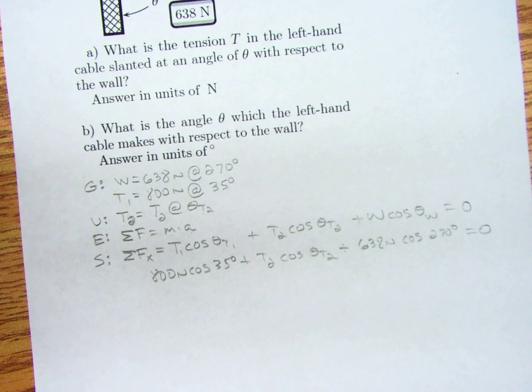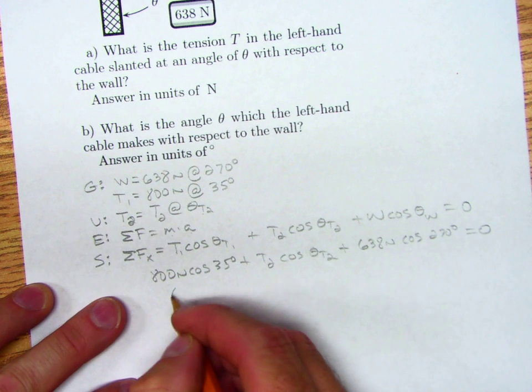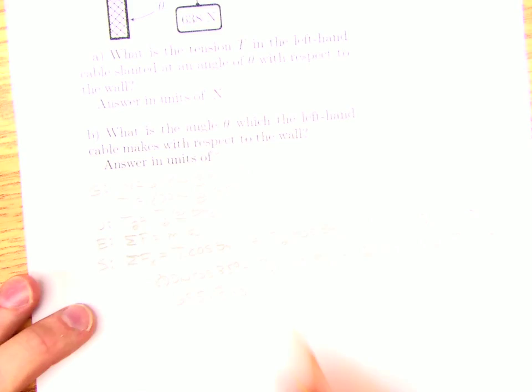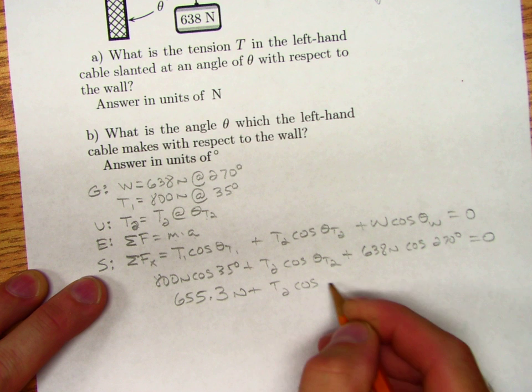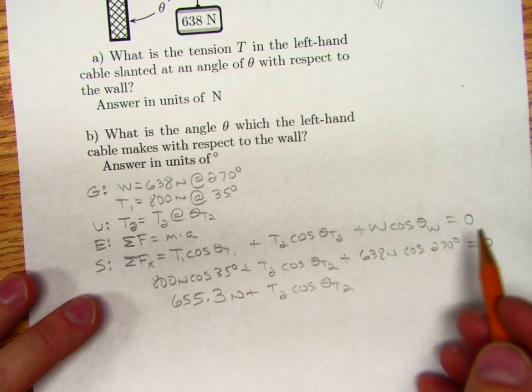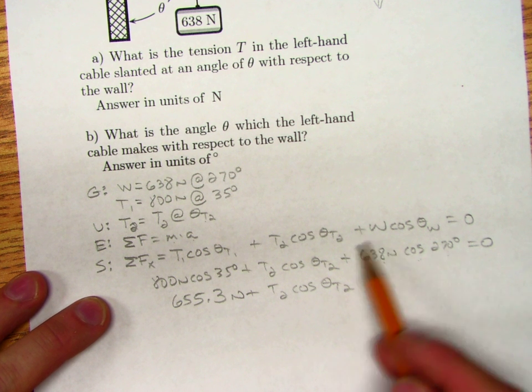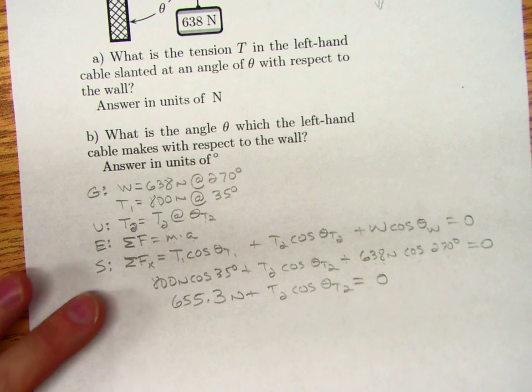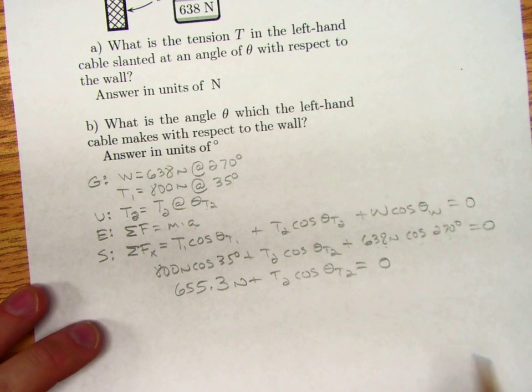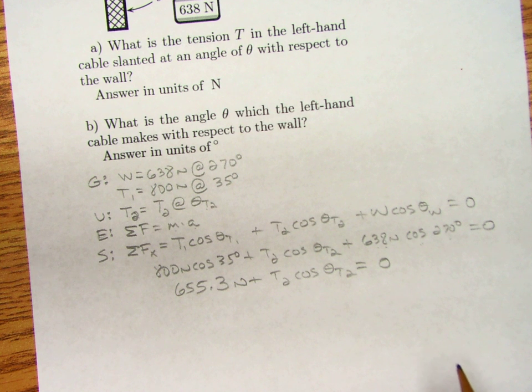So if I go ahead and find my values, I have 800 times the cosine of 35, which is 655.3 newtons, plus T2 cosine of theta T2 plus 638 times the cosine of 270. Cosine of 270 is 0, so this is 0 equals 0. So we can solve for either one of our values.